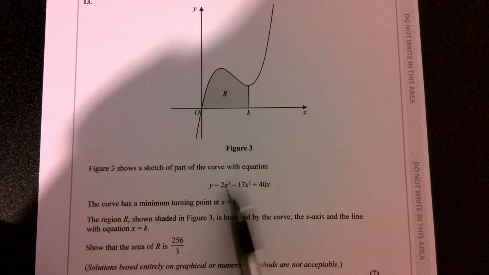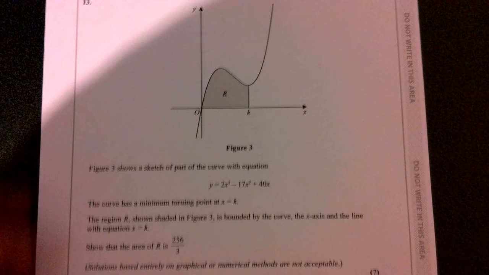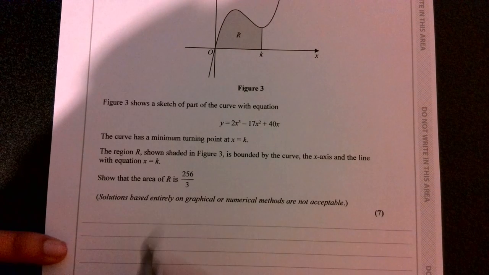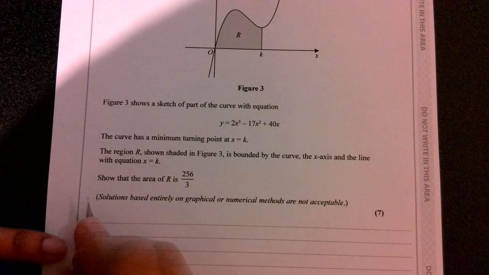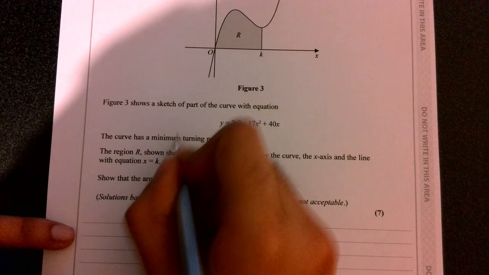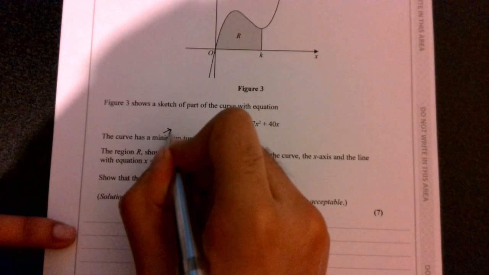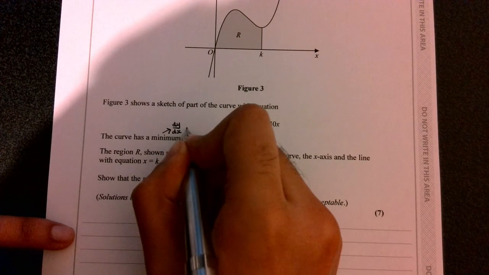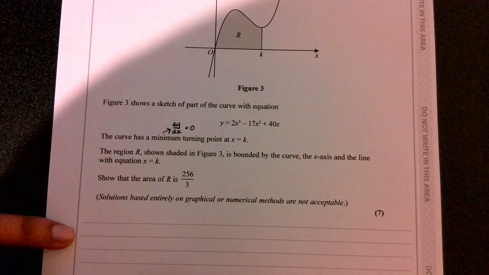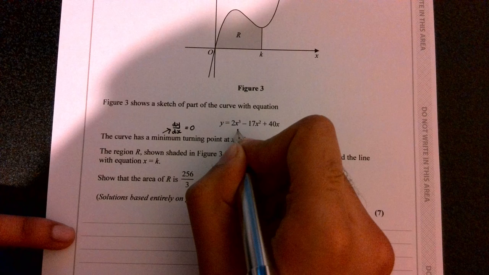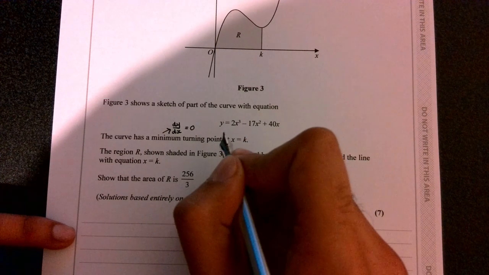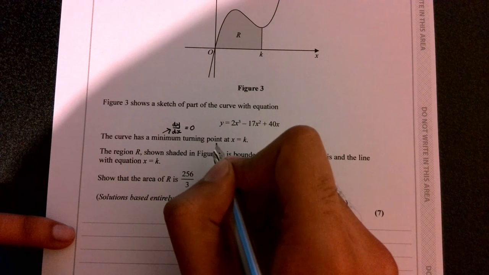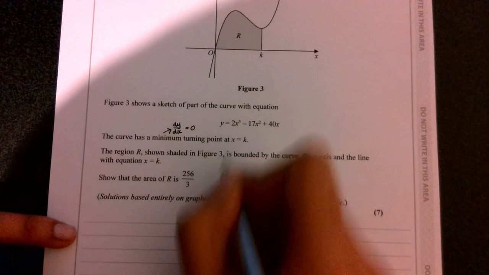Well, we've got our equation for y, and the first thing we can do is find the value of dy over dx. The reason being, whenever we see words like minimum turning point, we should be thinking to ourselves, dy over dx is equal to 0. So if we find dy over dx and set that equal to 0, and then solve for values of x, we can find out the x coordinate of the minimum point.